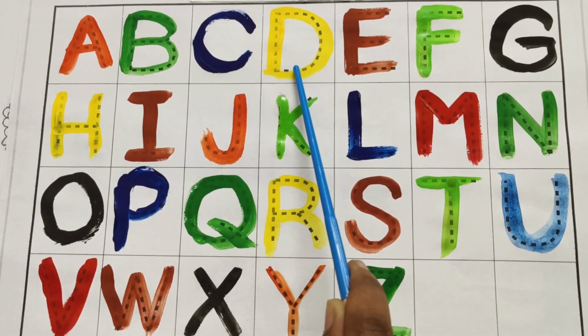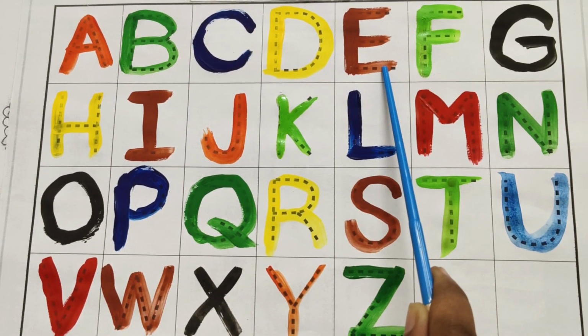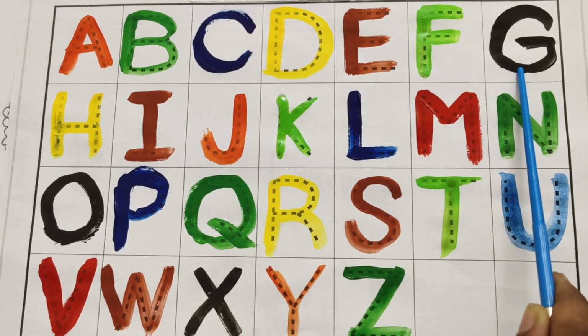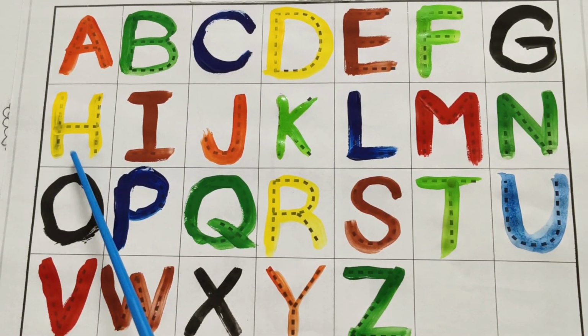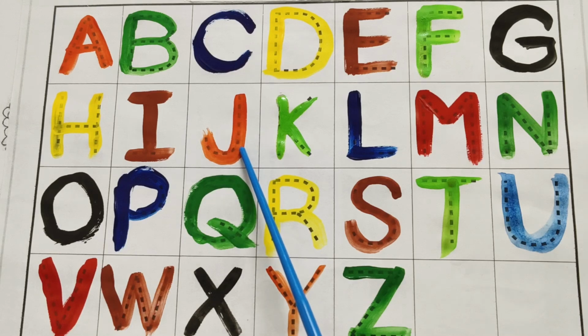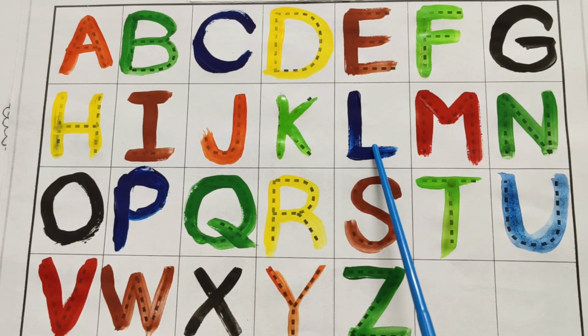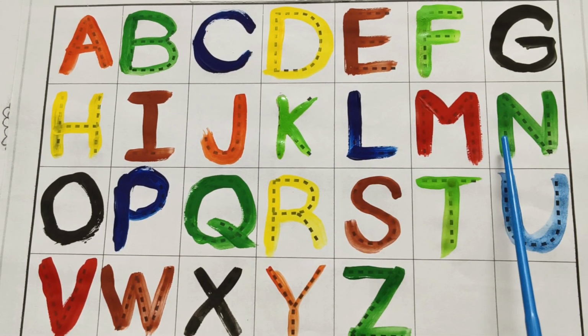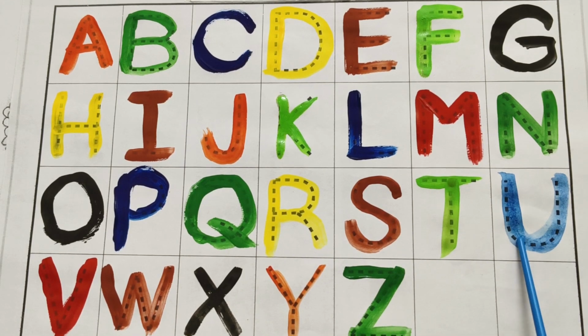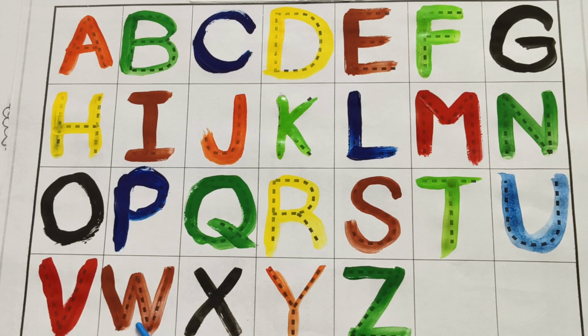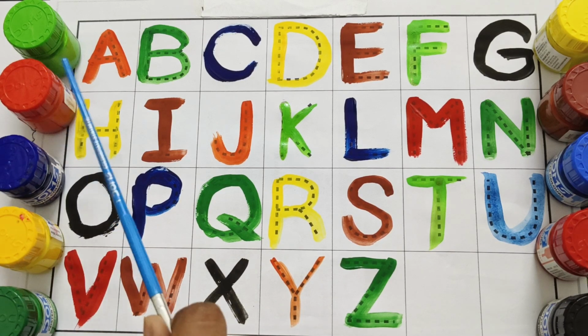C, D, E, F, G, H, I, J, K, L, M, N, O, P, Q, R, S, T, U, V, W, X, Y, Z. Now color names.